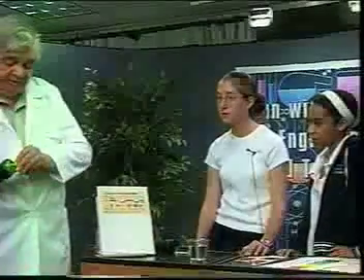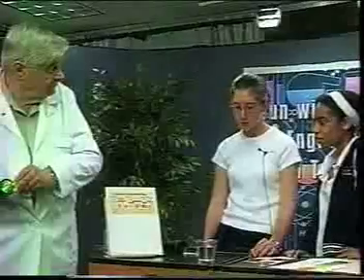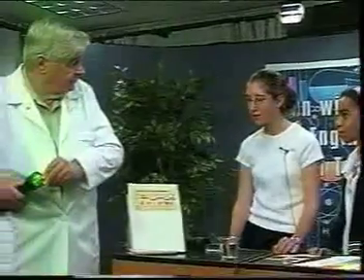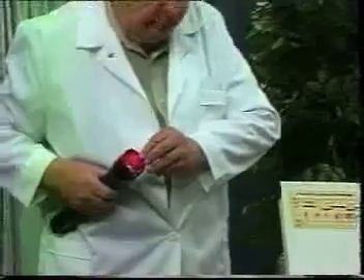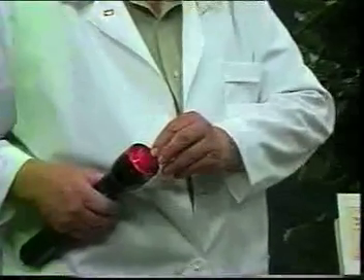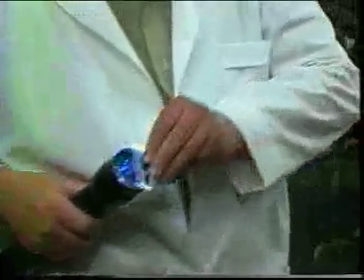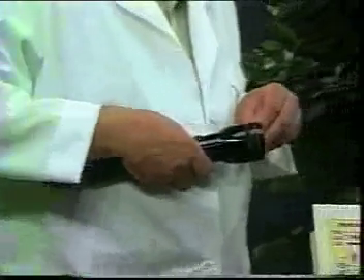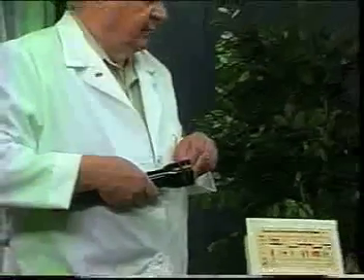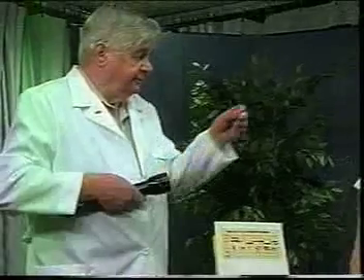The light went through this one, which makes it green, and it went through this one because it's red. But when you put them all together, it's too thick. And this one is blue. Why does this look blue instead of white? Because the filter is blue.